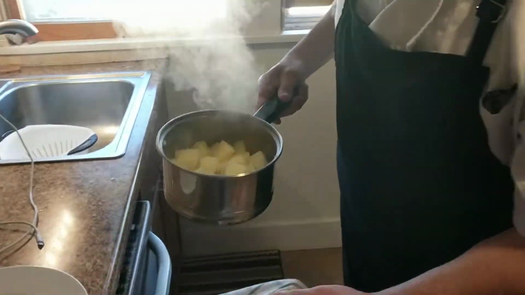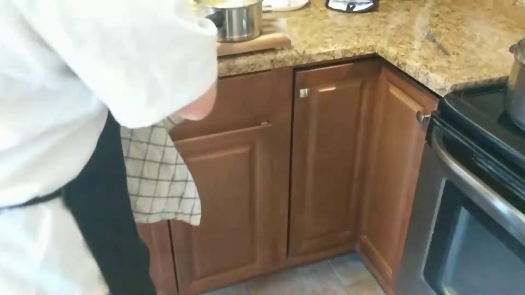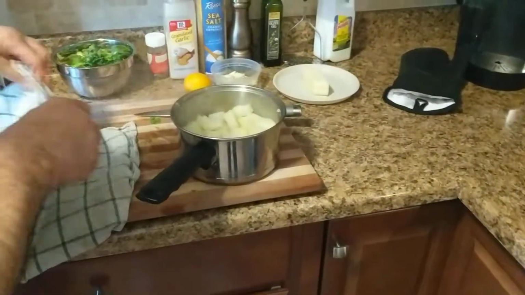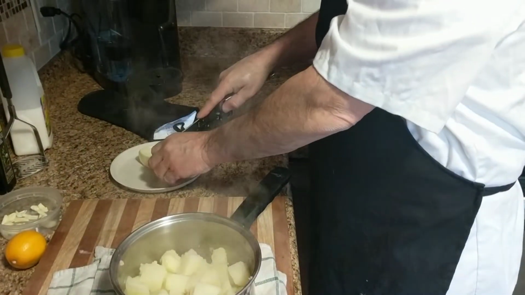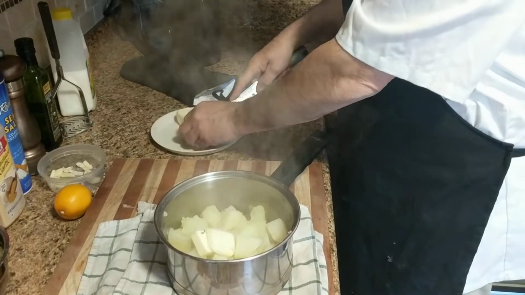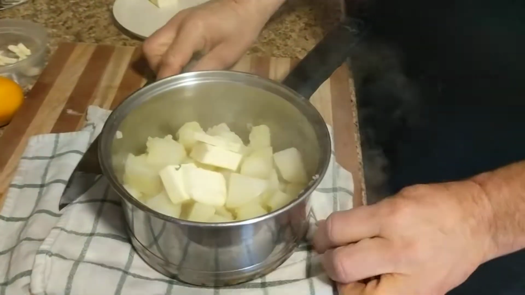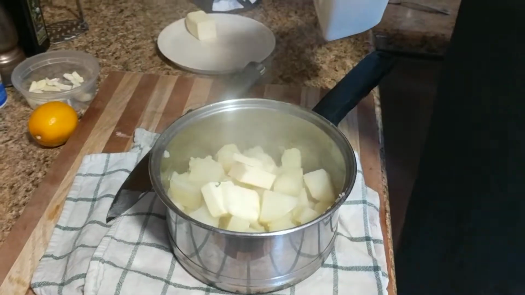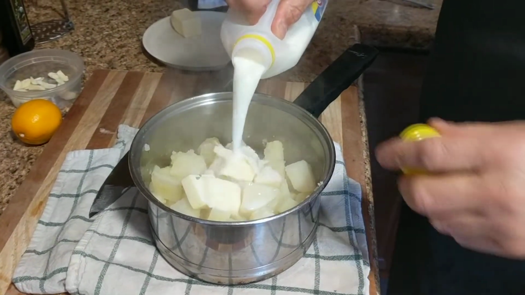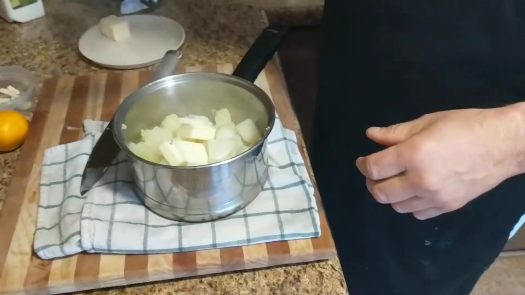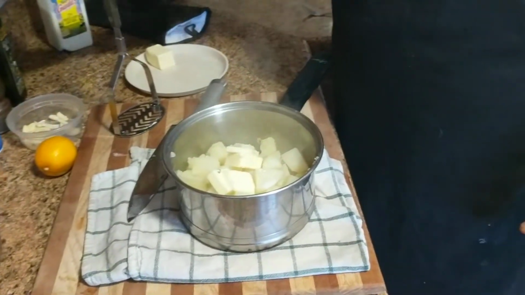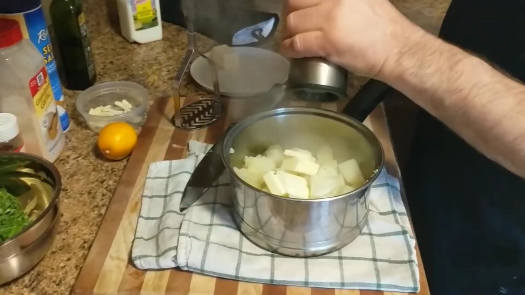I'm going to leave that there. I'm going to go back to here. I'm going to take a towel. Okay, we have some unsalted butter. I like to use unsalted butter because you can control the amount of sodium that you put in it. Okay, I'm also going to put just a little bit of milk, not too much. Okay, I have the old-fashioned potato masher. I'm also going to add a little pepper.